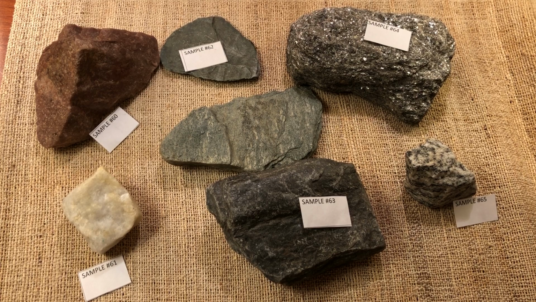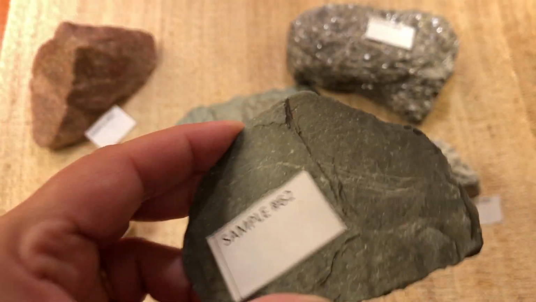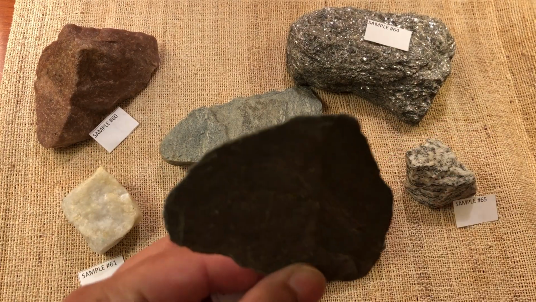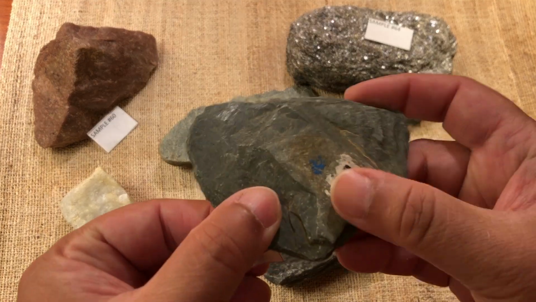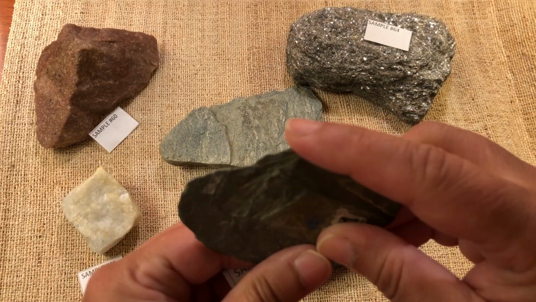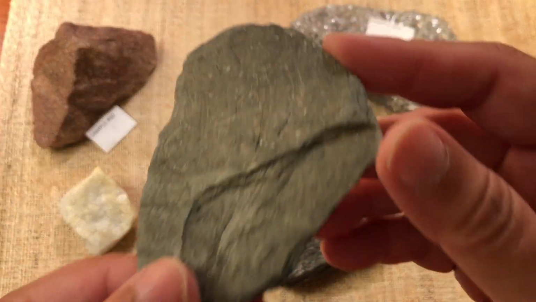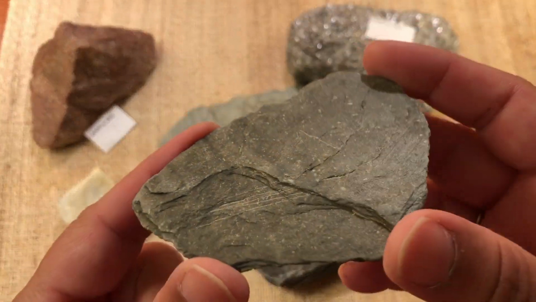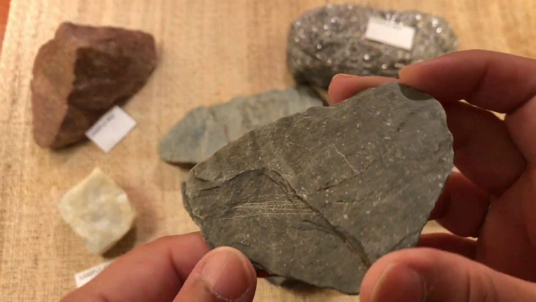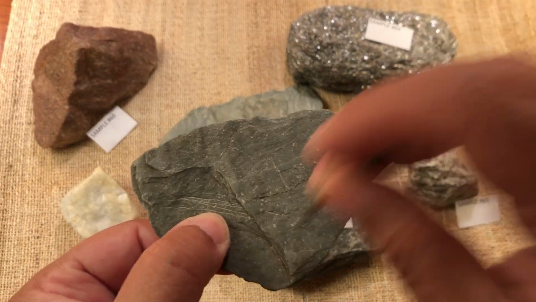So let's look at the first one, 62. So this is sample number 62. It's very flat, you can see. It forms these flat layers, very tight. It looks a lot like the sedimentary rock shale. However, it is the metamorphosed shale. So this rock is much harder than shale. You can see it's much harder than shale.